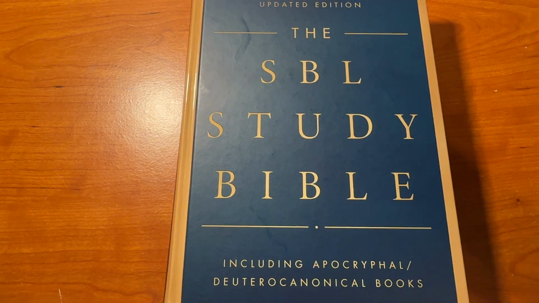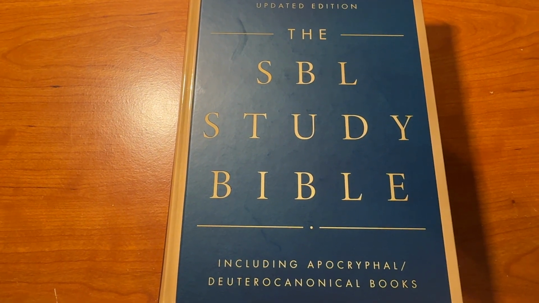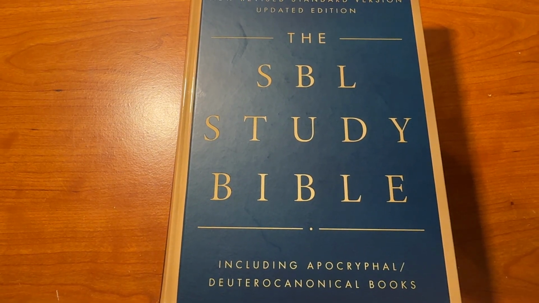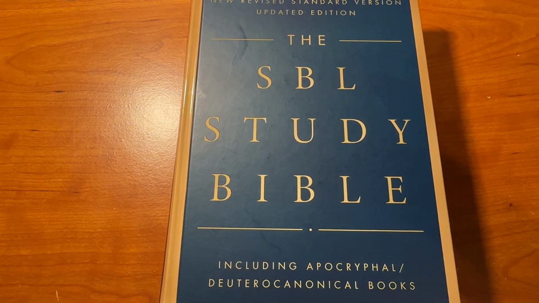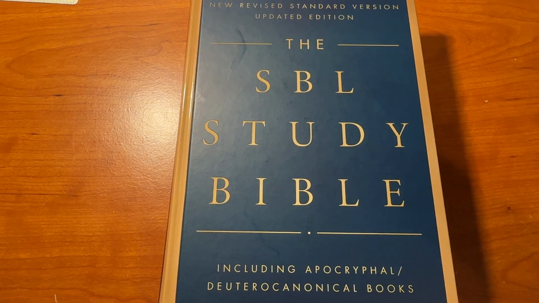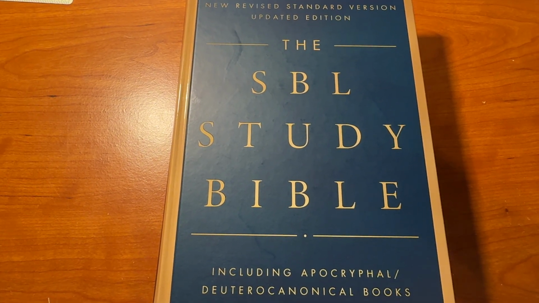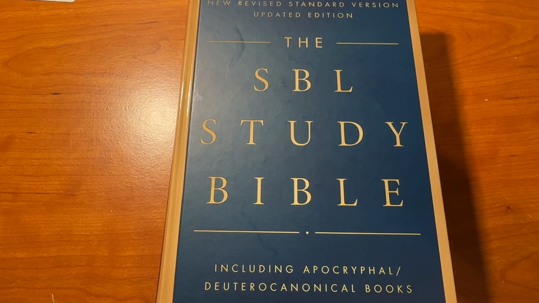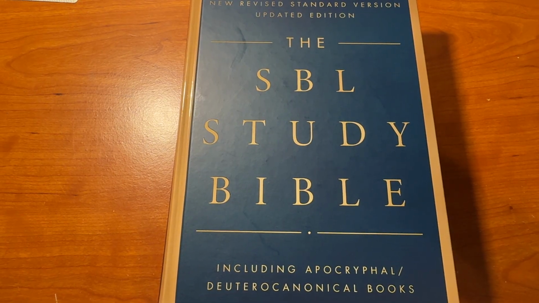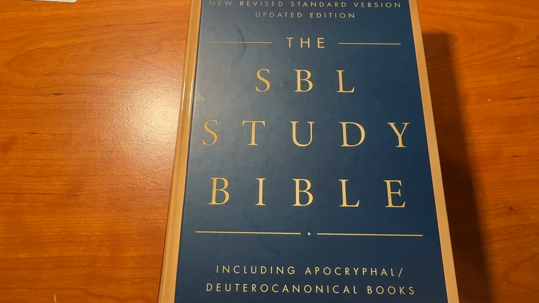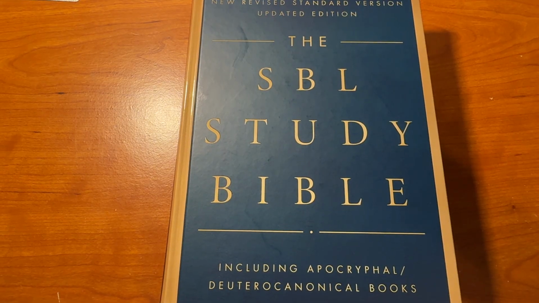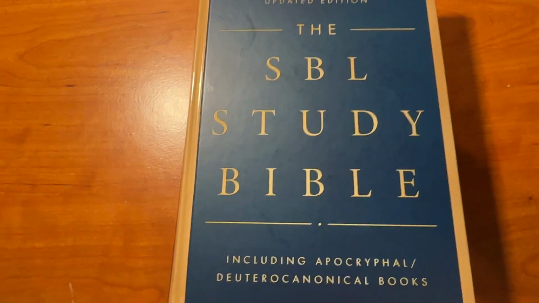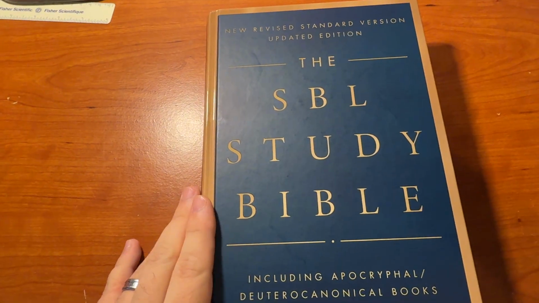intended for. Now, this is not a Bible that is devotional or evangelical by any means. This is not a study Bible that you would give to a teenager or somebody who's new in their faith. This is intended more for seminary, university students, pastors, people who want to understand the historical context and the historical background behind the Bible. It's going to have a lot of liberal theology.